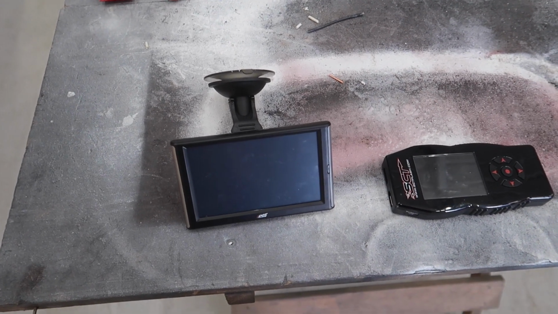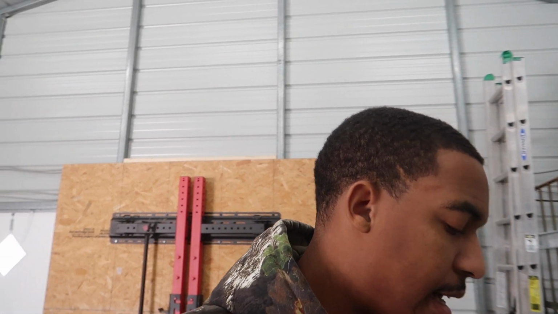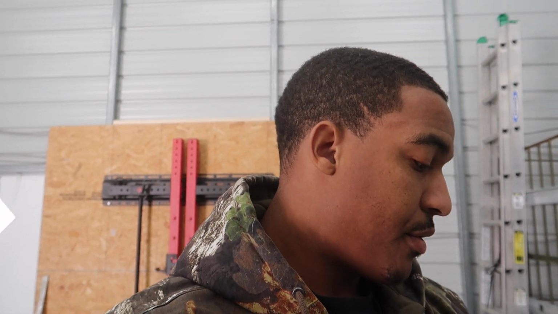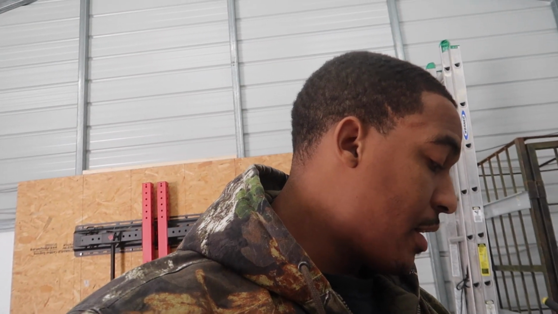So I ended up getting the CTS2 and got it unboxed, everything. I tried to get my custom tunes transferred from the files that I had to this one, and I could not get it to work. The file transfer process for the Edge CTS2 Pro is, I'm not gonna say it's difficult, but it's not super easy or user-friendly.